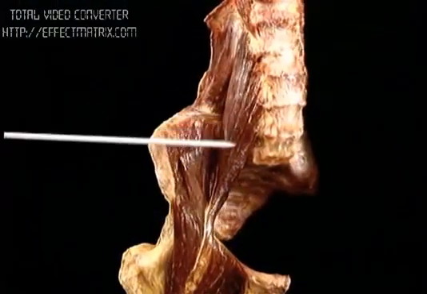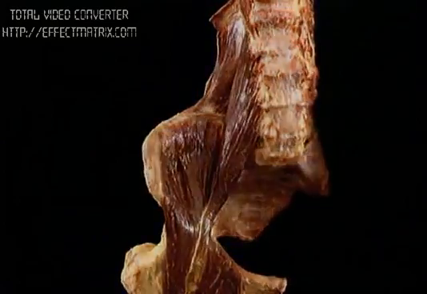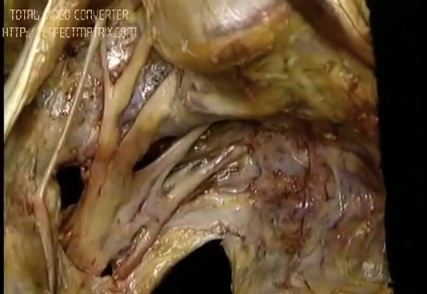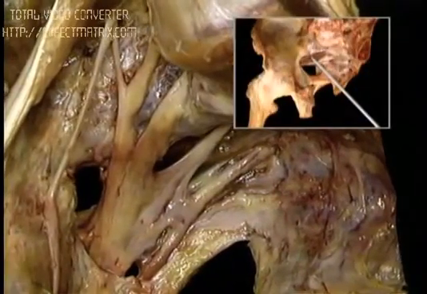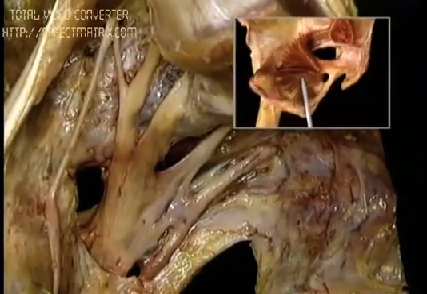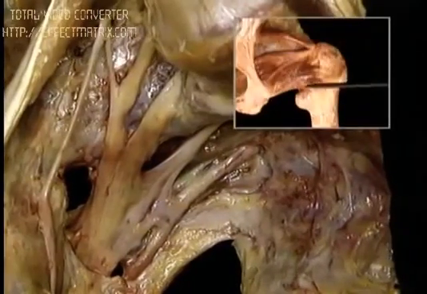Psoas major is supplied by several small branches of the lumbar plexus. Small separate branches of the sacral plexus supply piriformis, obturator internus, and quadratus femoris.